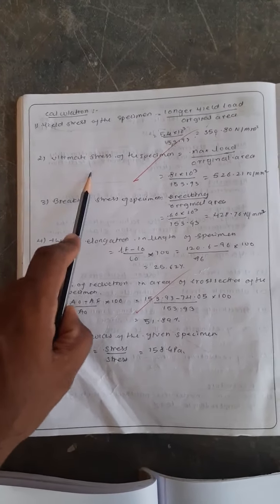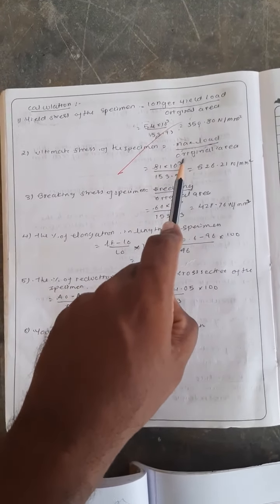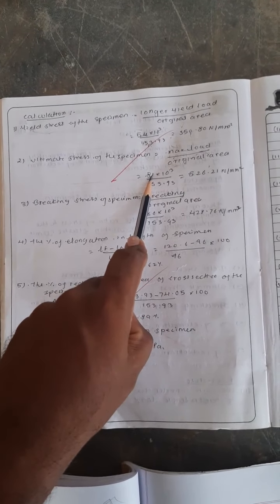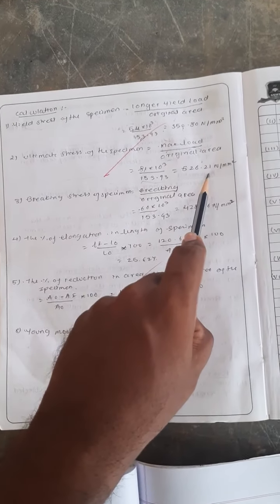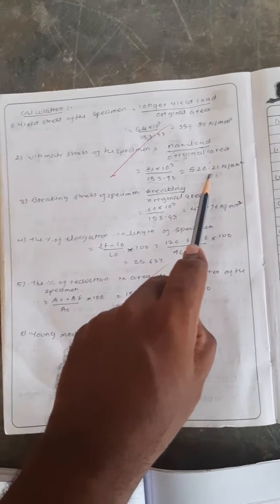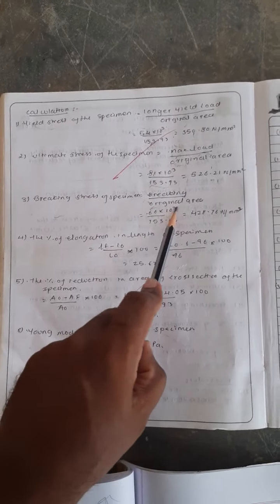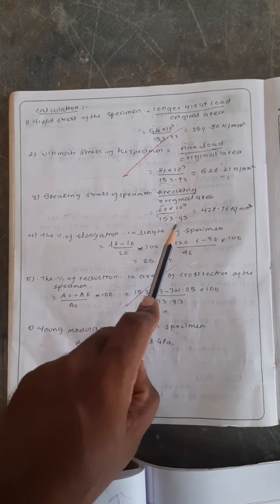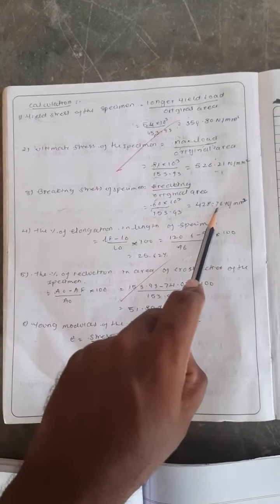The ultimate stress of the specimen. Ultimate stress is the peak load or maximum load upon original area. So your peak load was 79 or 80 times 10^3 upon original area. So you get the ultimate stress or maximum stress of the specimen. Now breaking stress. Breaking stress is breaking load upon original area. The breaking load we got was near 58 kilonewtons, times 10^3 upon original area. Dividing these two, we get the breaking stress.